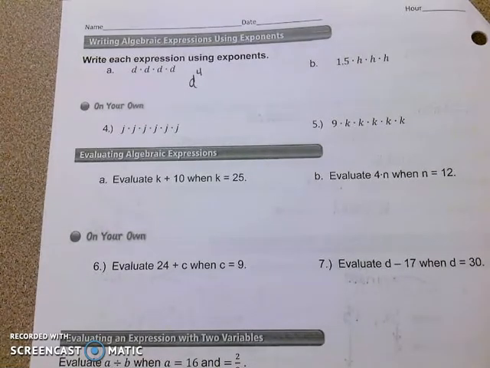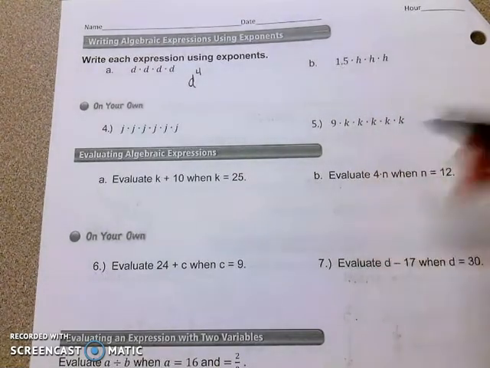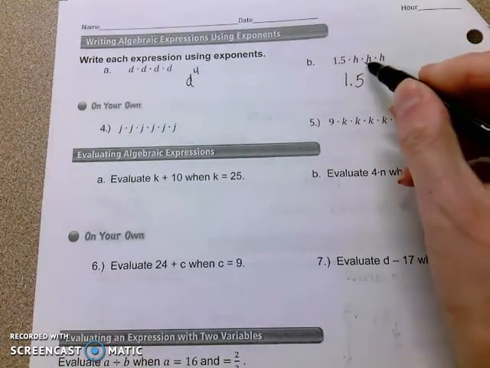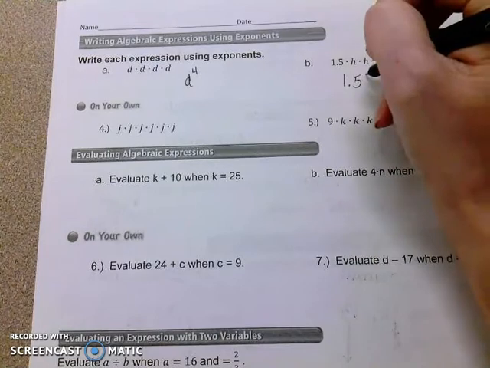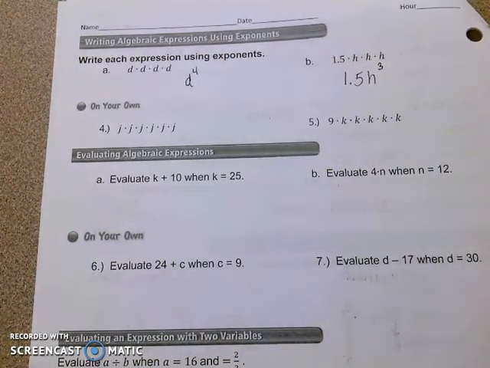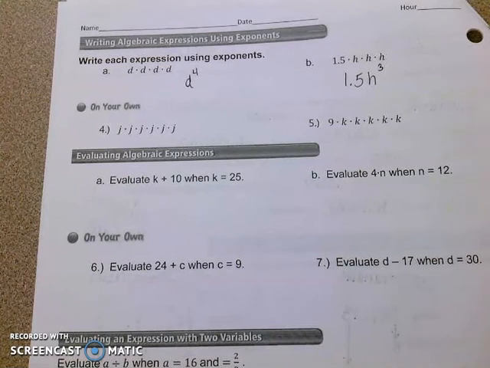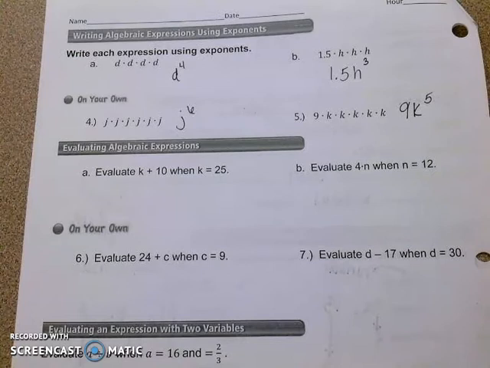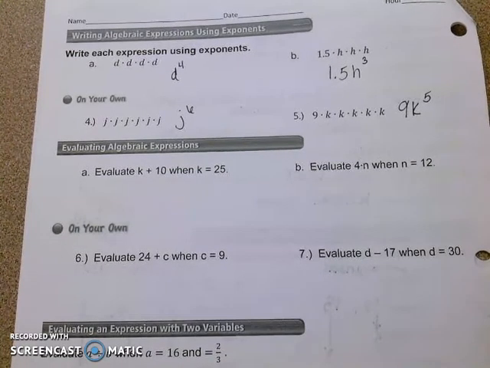Okay. Over here, I have 1 and 5/10. That's being multiplied by H, and I have 3 H's. So I would have 1 and 5/10 times H to the 3rd power. Go ahead and do 4 and 5, please. And check your answers to 4 and 5. And we'll move on to evaluating expressions.